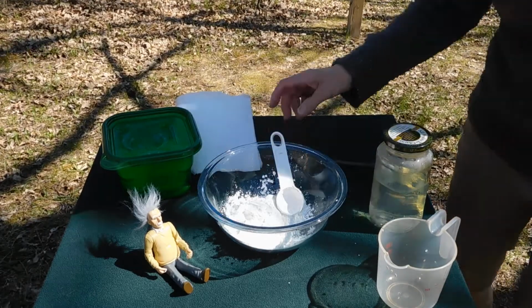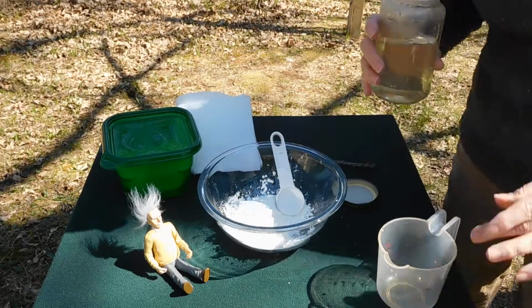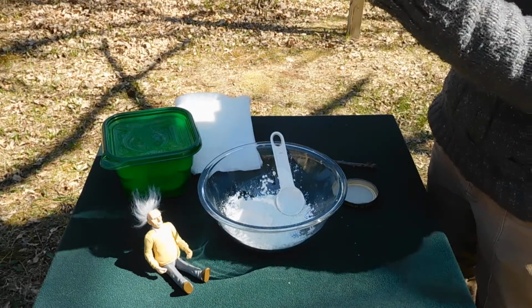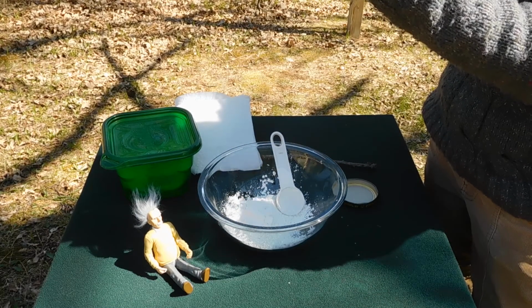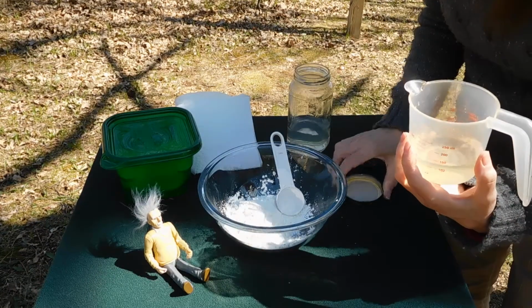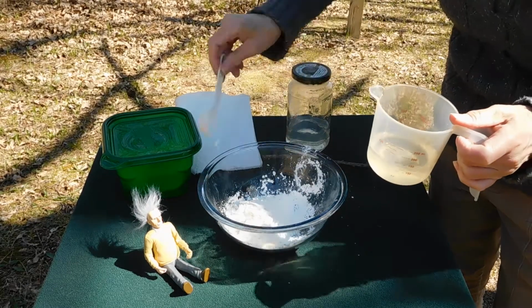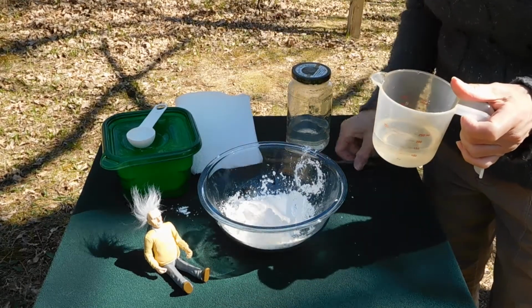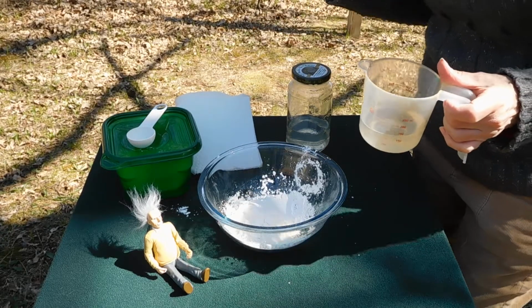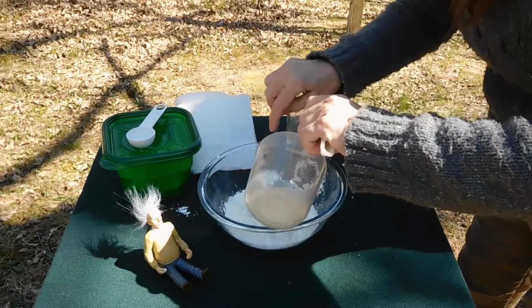There we go. So you want to add about half a cup of water. I generally, when I do things like this, I bring a little more than that in case I need more. So I have more of the water and more of the cornstarch than I need. So I'm going to add the water and stir.